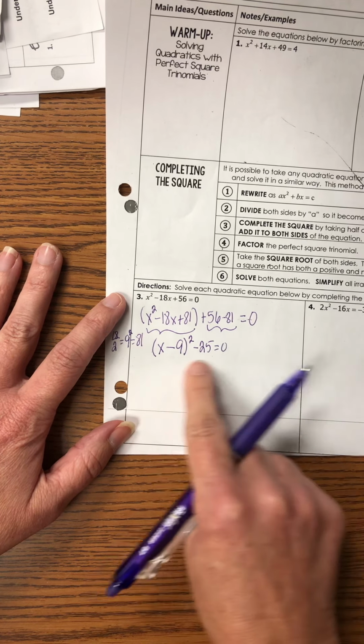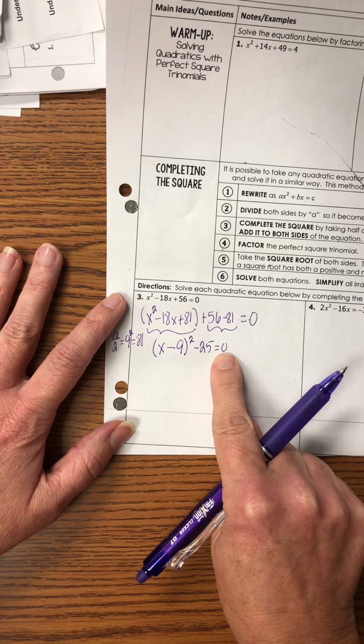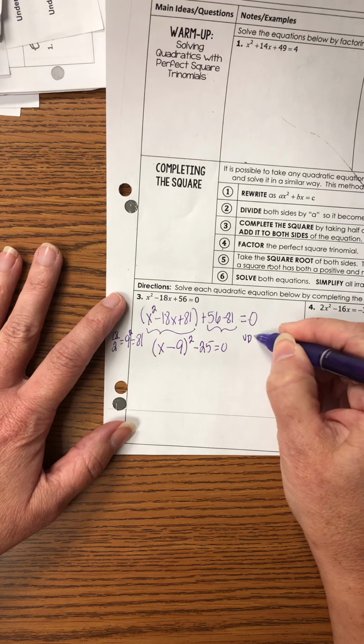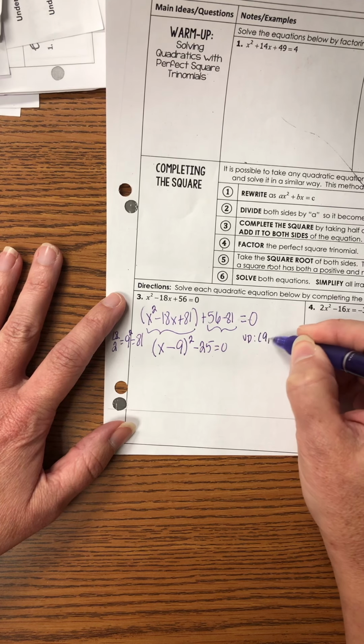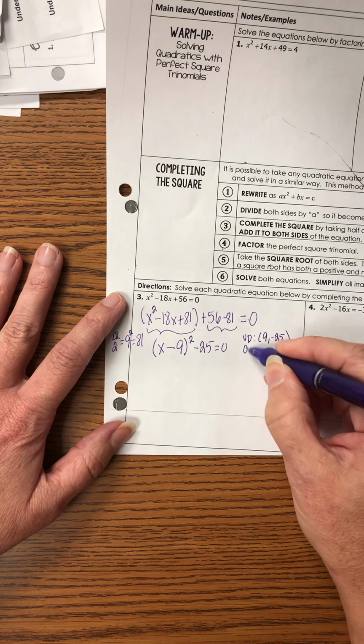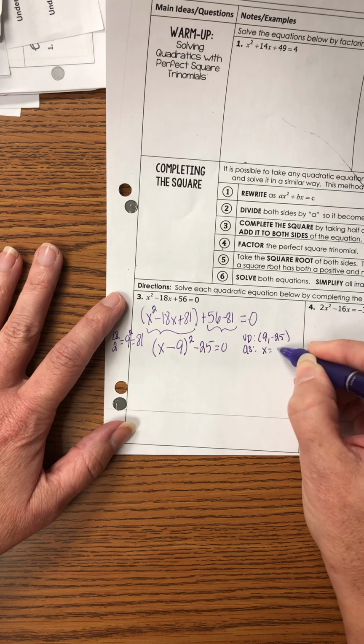Okay, so this right here, if I replaced 0 with y, this would be our vertex form. So I can see that I would have a vertex point of 9 and negative 25 for my parabola, with an axis of symmetry at x equals 9.